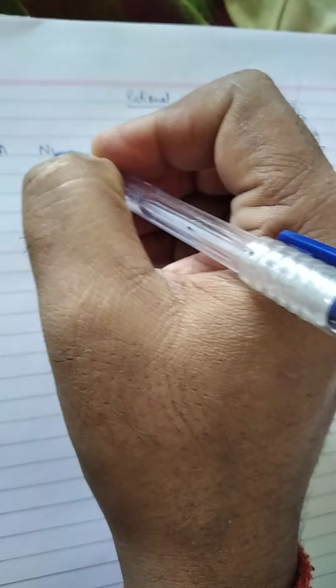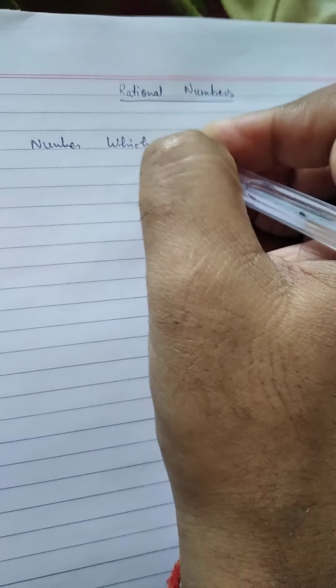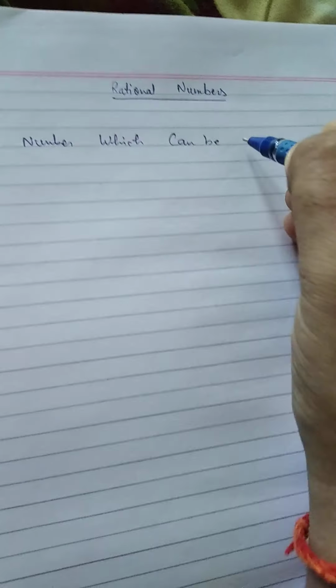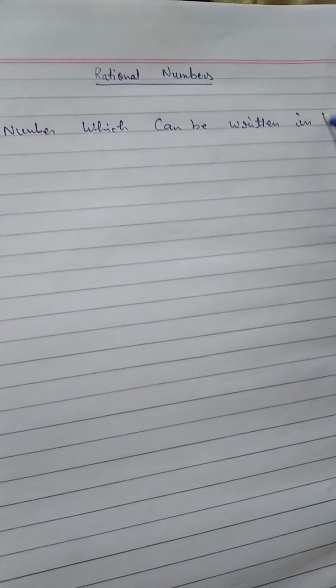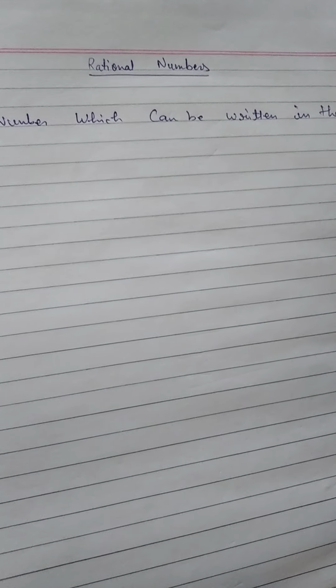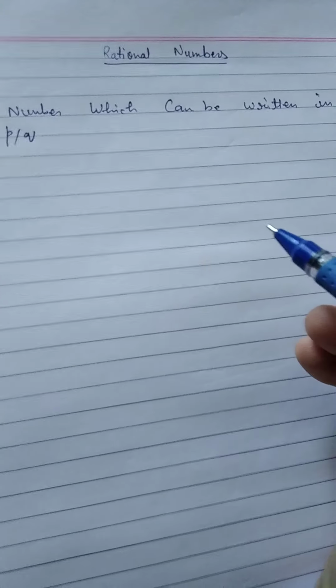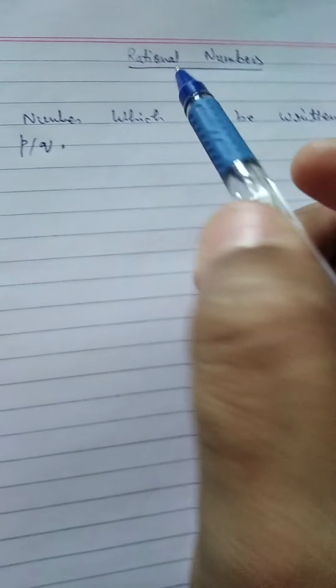Firstly, what is a rational number? The concept of a rational number is divided into three parts. The first part: a number which can be written in the form of P upon Q. See, P upon Q, this is the first condition.